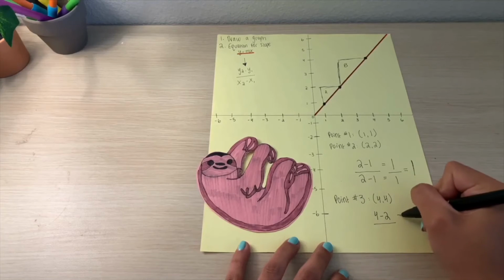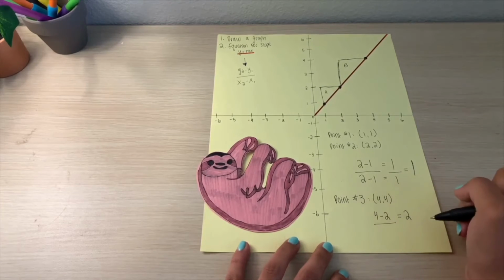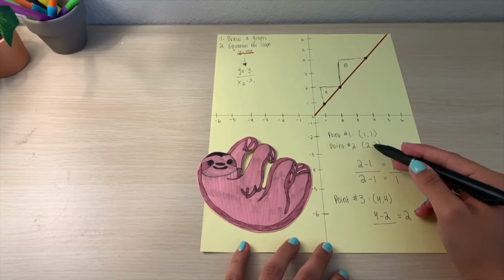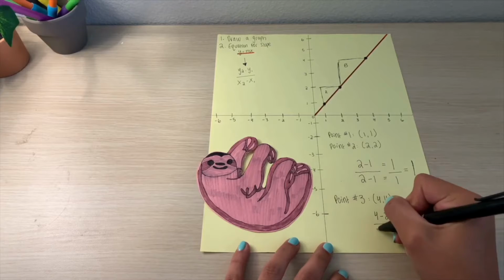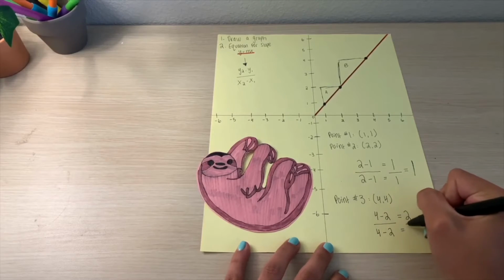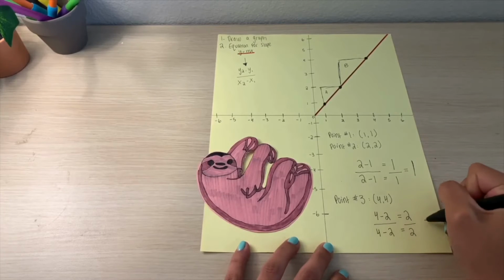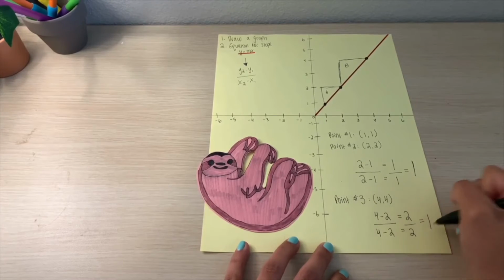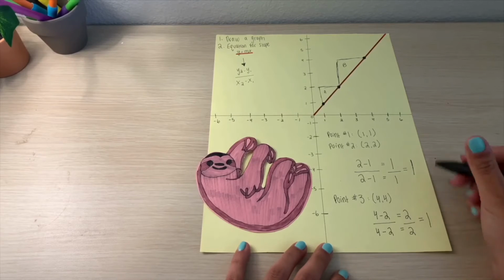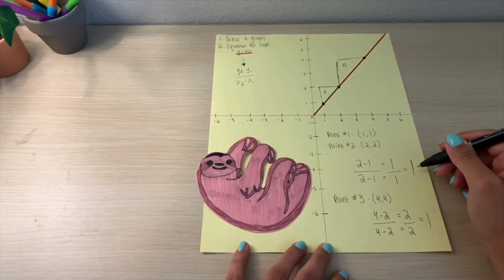This ends up equaling 2. Next, I am going to take my x2 coordinate and minus it from the x1 coordinate. Again, this is 4 minus 2, which ends up equaling 2. This then simplifies down to 1. Isn't the slope of triangle B equal to 1 the same as the slope of triangle A equal to 1?